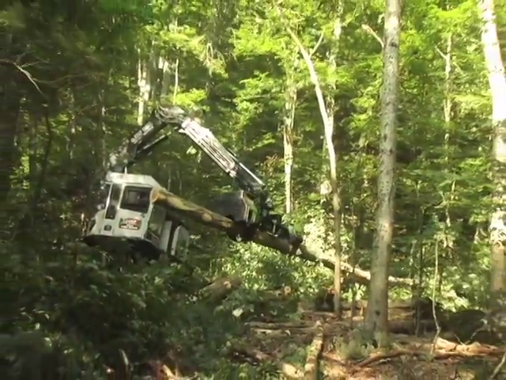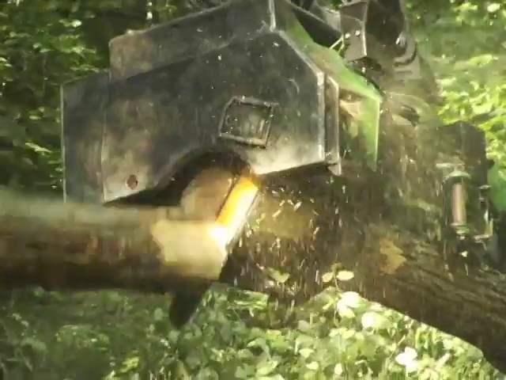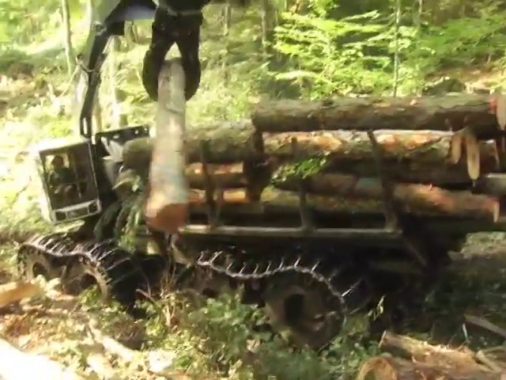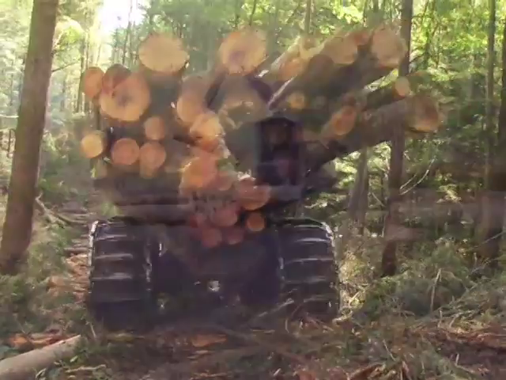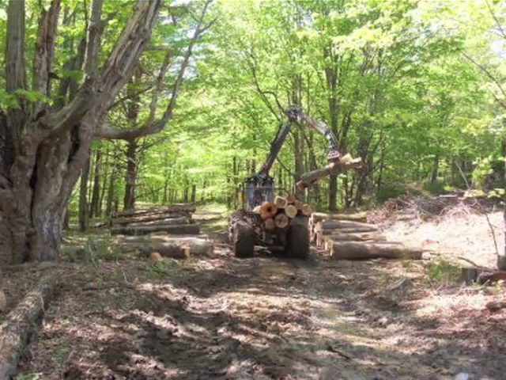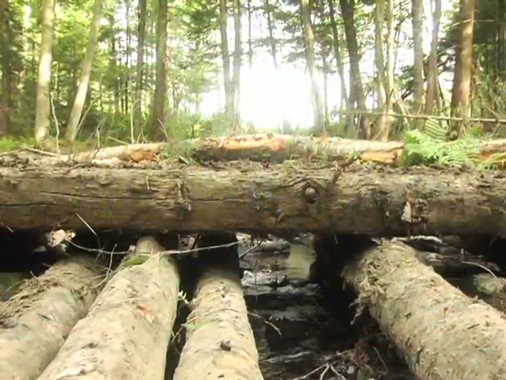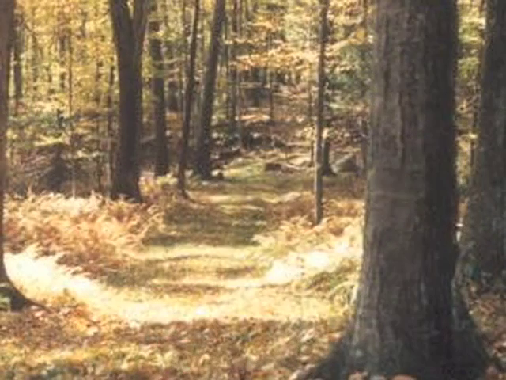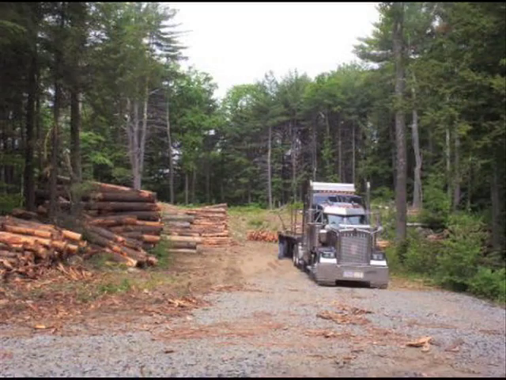The logger then begins the job of cutting, hauling, piling, and sometimes loading the wood. Upon completion of the job, the logger grades out any disturbed areas and installs water bars to stabilize the main haul roads. This facilitates recreational access and ensures the roads can be used again in a future harvest.